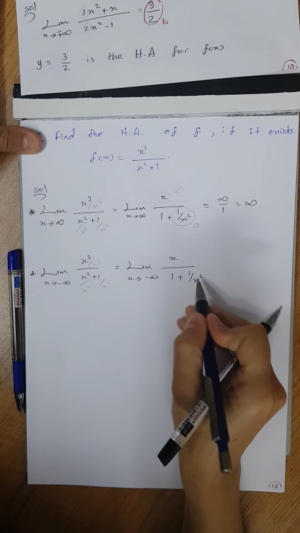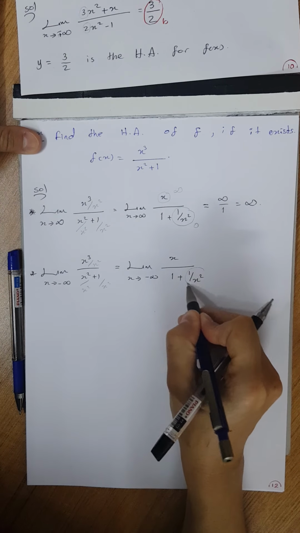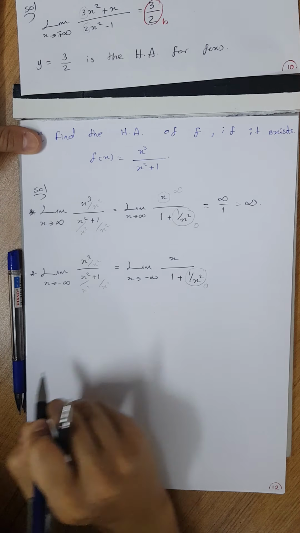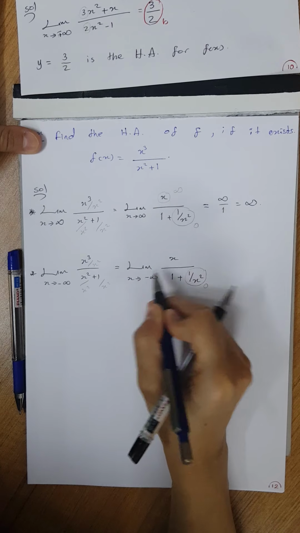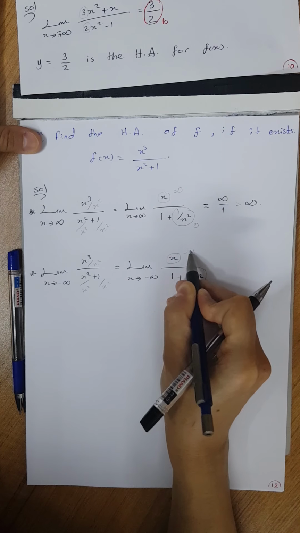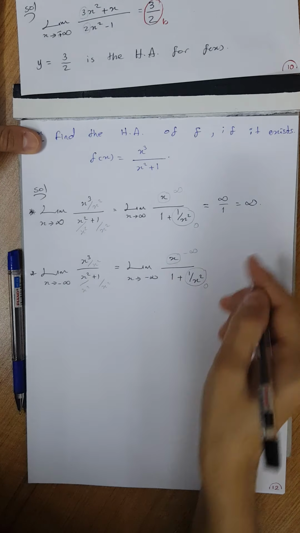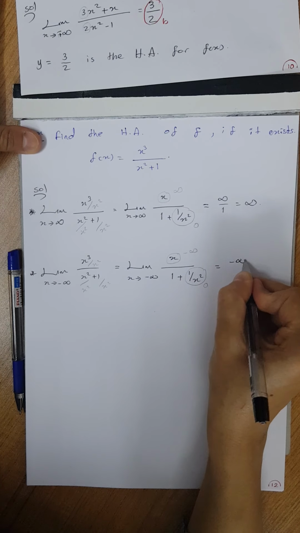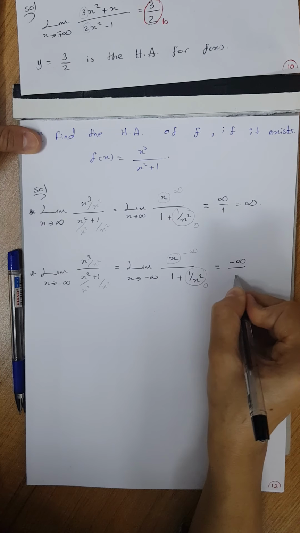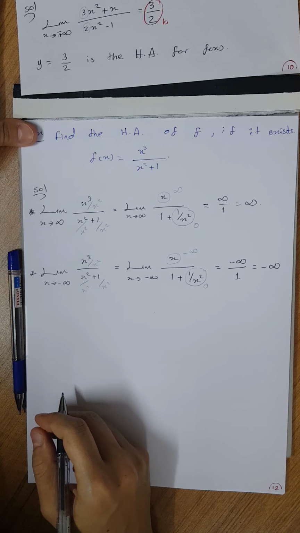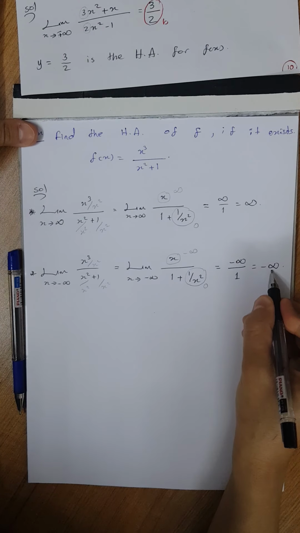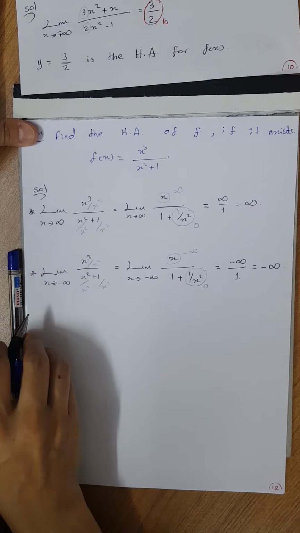Again, the limit of 1 over x squared as x approaches negative infinity is equal to 0. And the limit of x as x approaches negative infinity will be negative infinity. So in general, what did I get? I got 1 minus negative infinity over 1. Negative infinity over 1 is equal to negative infinity. Again, is negative infinity a number? No, it's not a number.